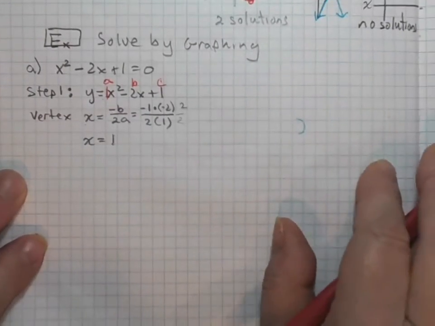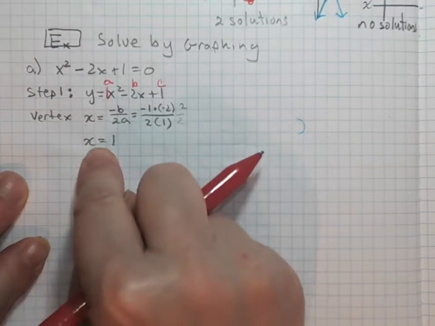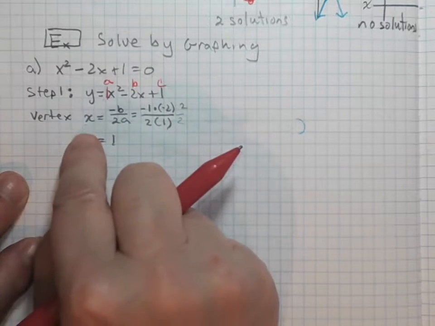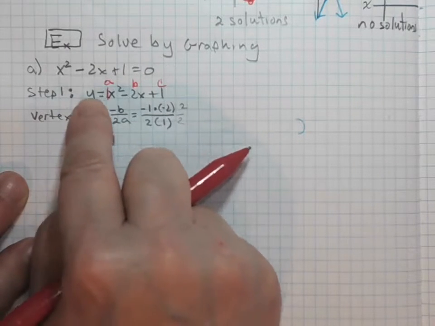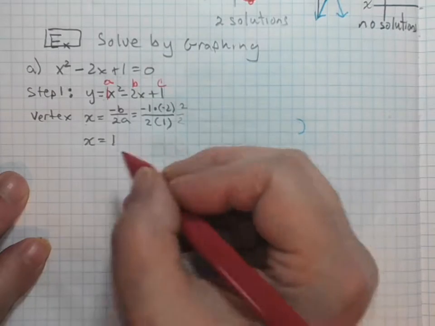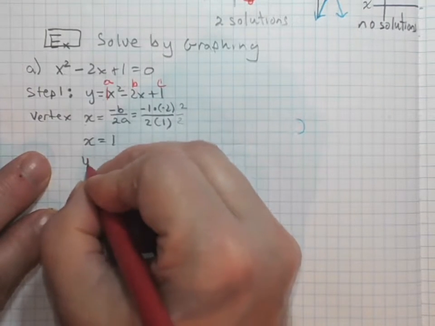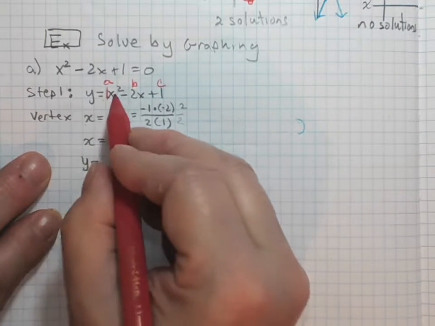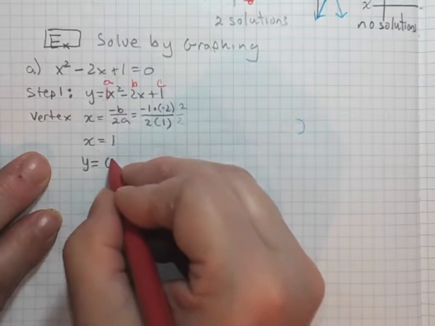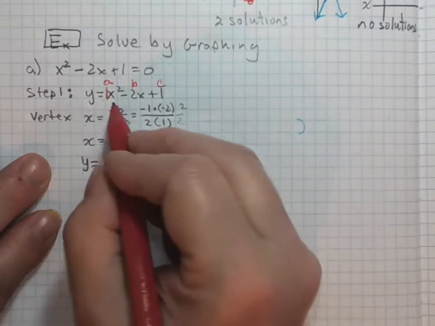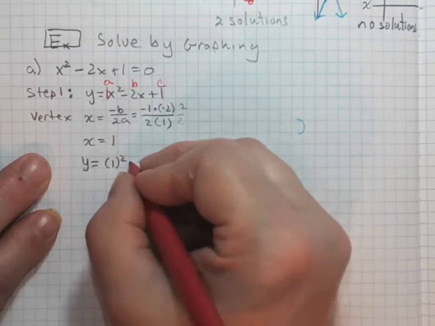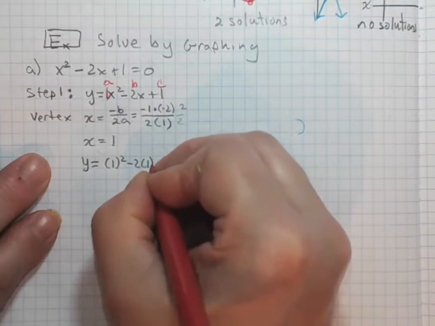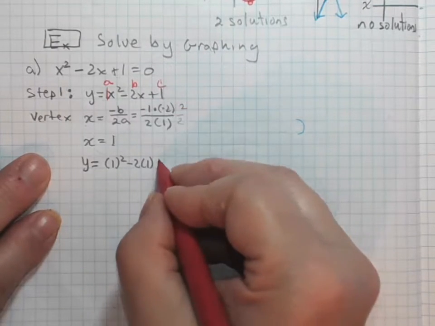All right, recall how we get the y coordinate, so that's the x coordinate of the vertex. The y coordinate is by plugging into the quadratic function. So I get y is equal to 1 times x squared, or 1 squared, minus 2 times my x value, minus 2 times 1, and then plus 1.